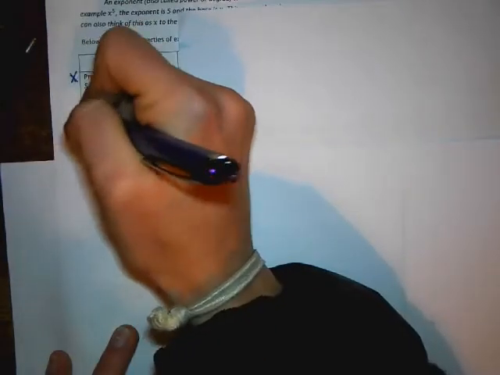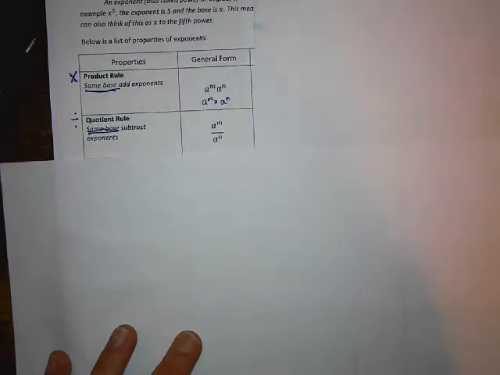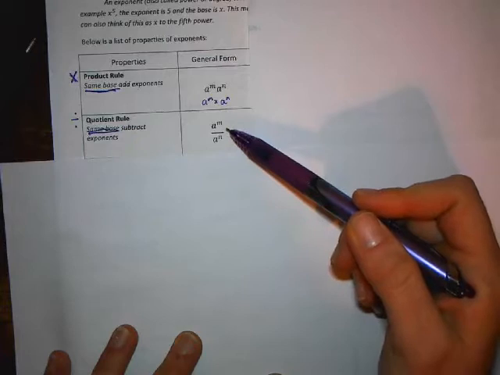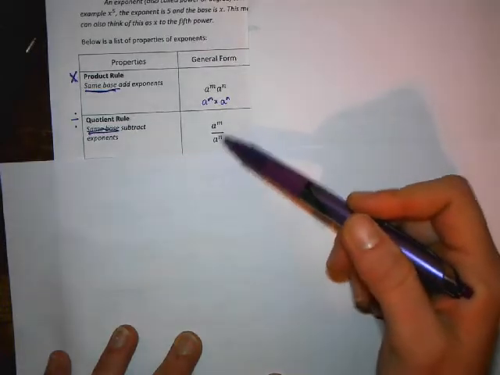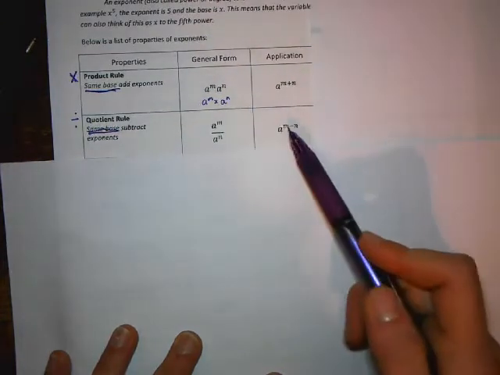Quotient rule. So quotient means division. And again, we have to have the same base in order for this to work. So what this rule is telling us is that, remember, when we see division and they have the same bases and different exponents, the way that we can solve this and simplify it is to just subtract the exponents.